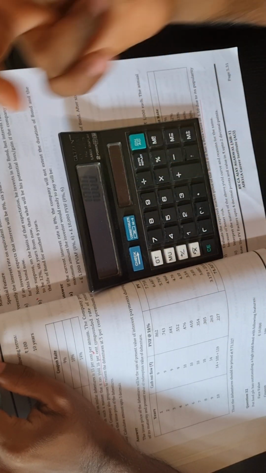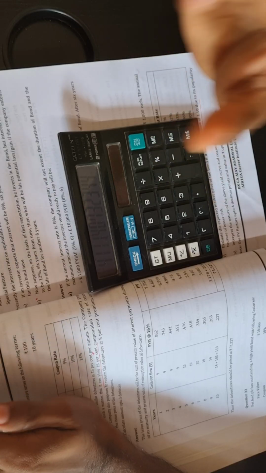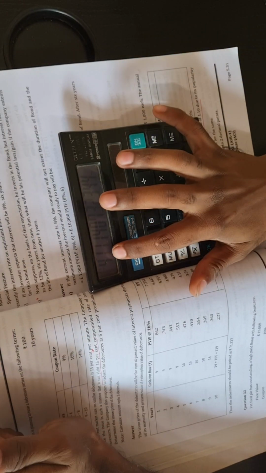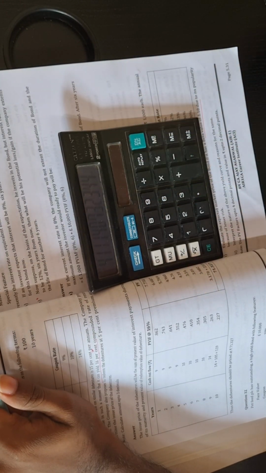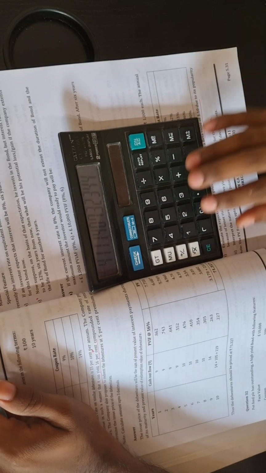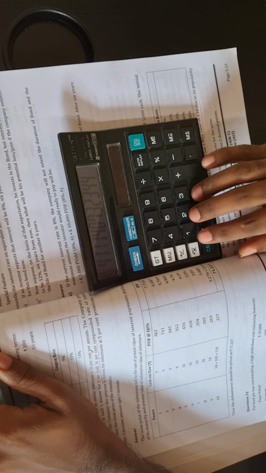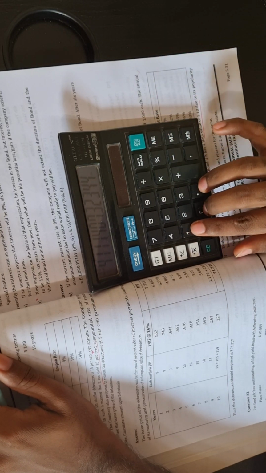Coupon rate into PVAF we did. So what we got is the PV of coupon: 4,111. Okay, then what happens? 10,000 also.